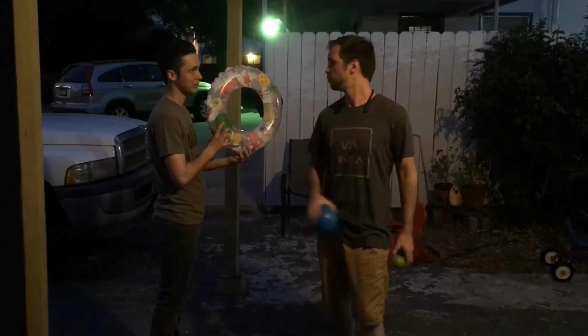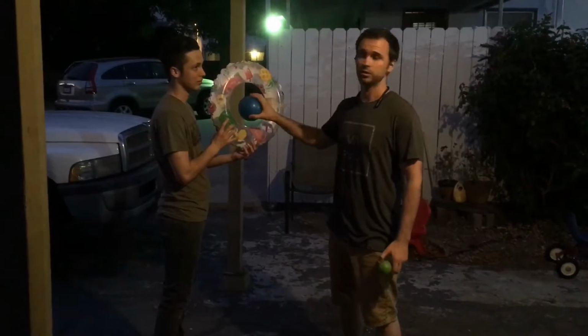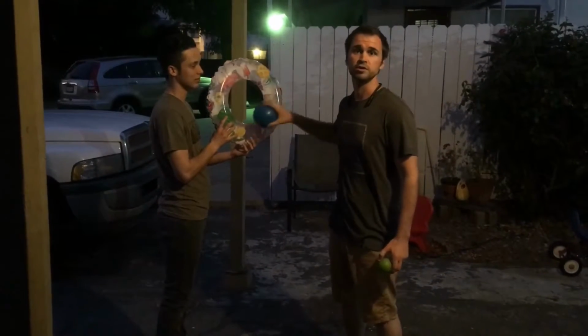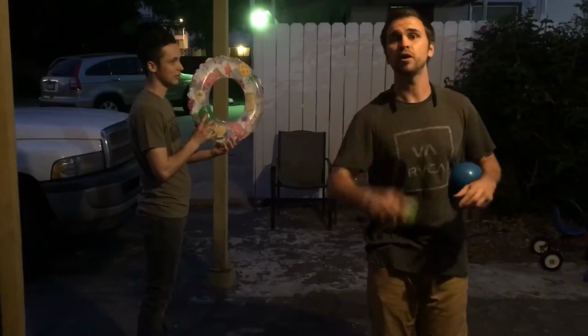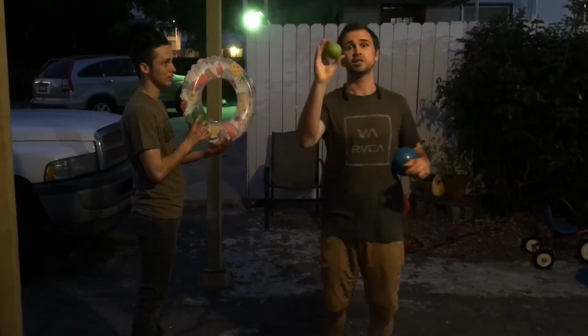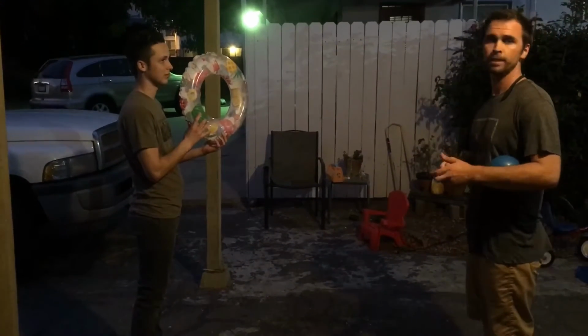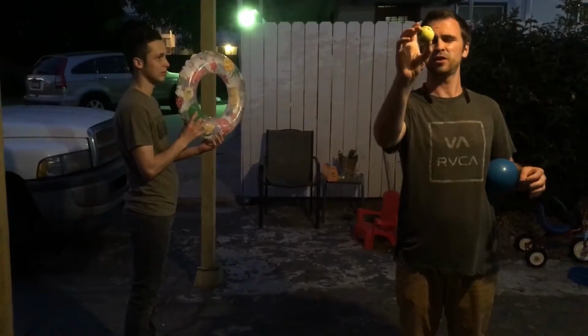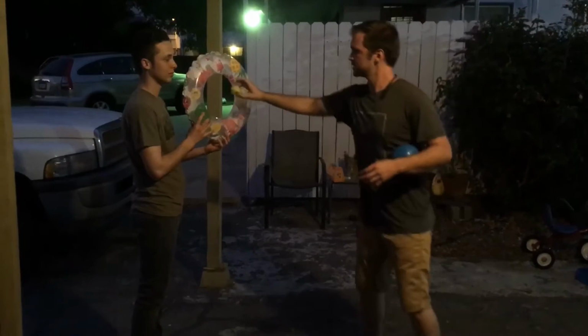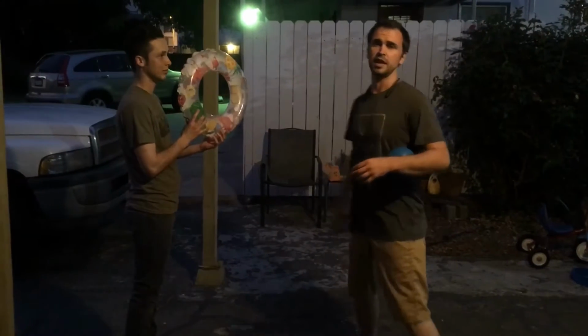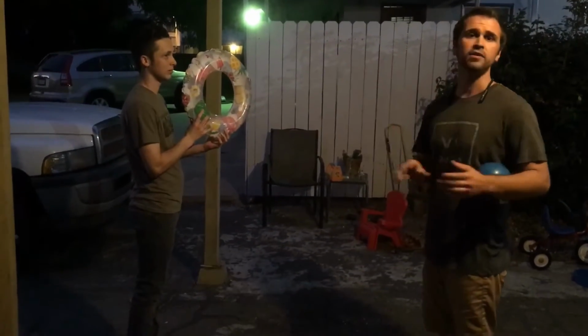The bigger ball will actually make it harder because the hole is only so big. So the smaller the ball now and the bigger the hole, it's going to be easier to make it in. Going even smaller for the ball, keeping the same size of the hoop, even easier.